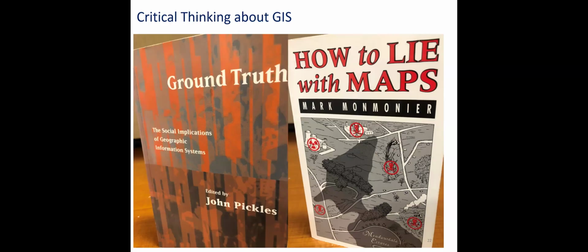So finally, there are a couple of things that I think are helpful to read along the same lines of what we were just talking about, this critical thinking about how to use GIS. How to Lie with Maps by Mark Monmonier. It's classic and it's short, which is why I always recommend it to people. And it's kind of entertaining. You could sit down over the course of an hour or two on a Saturday and just blow through it. It's kind of fun, but it also helps you think.